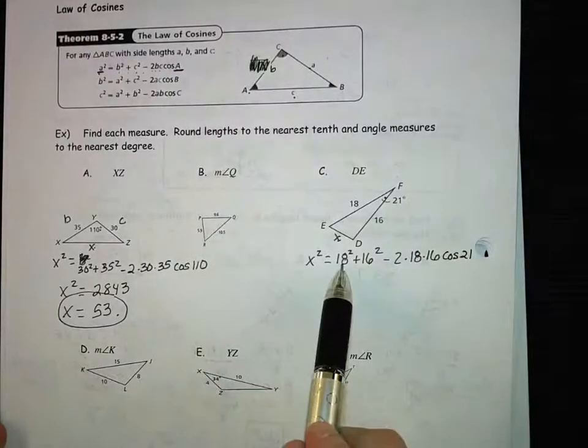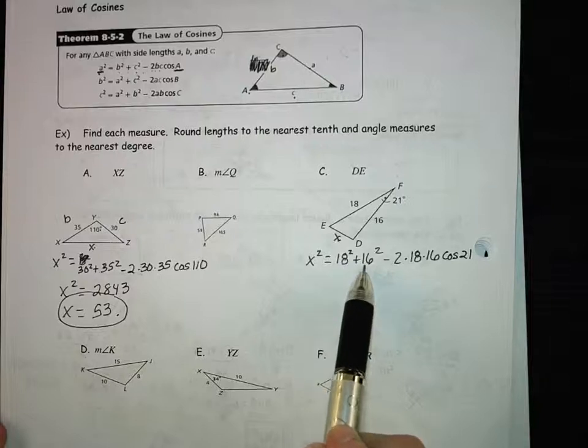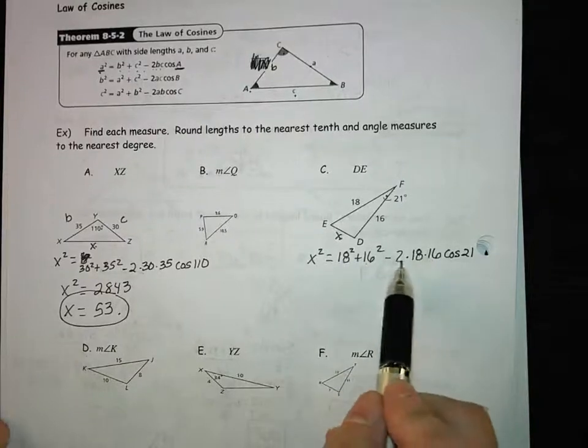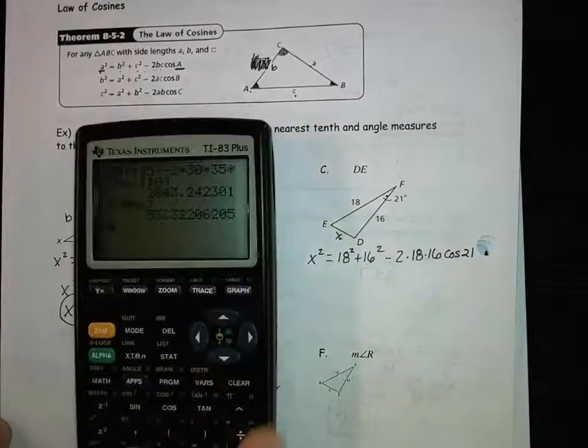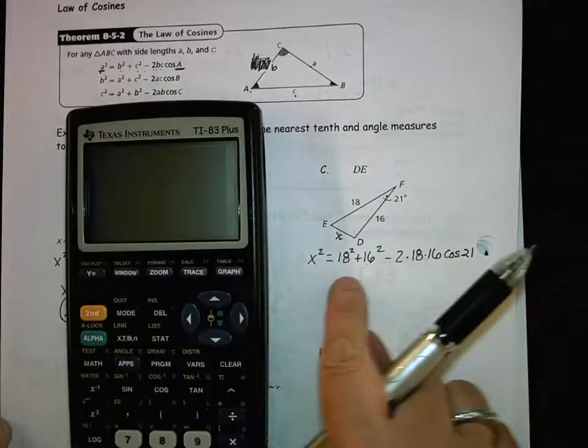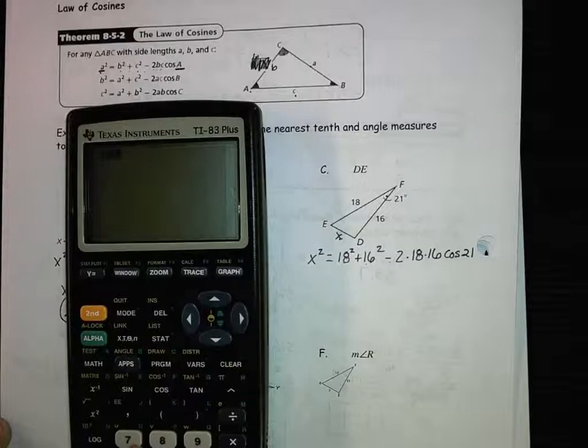And notice each of the other sides are squared, and you multiply, subtract 2 times each of those sides, and then the cosine of that angle. So this whole thing we can enter in our calculator. 18 squared plus 16 squared minus 2 times 18 times 16 times the cosine of 21.